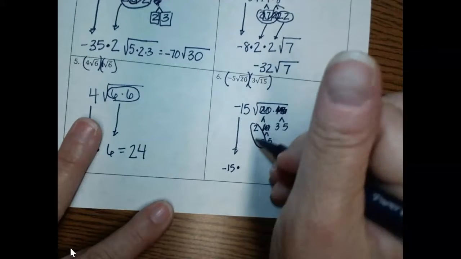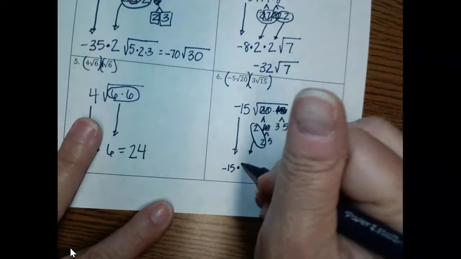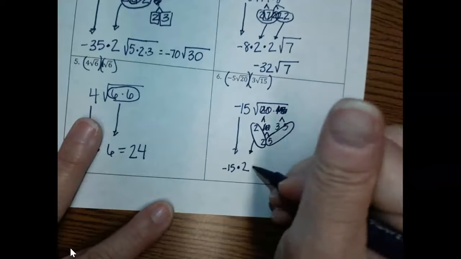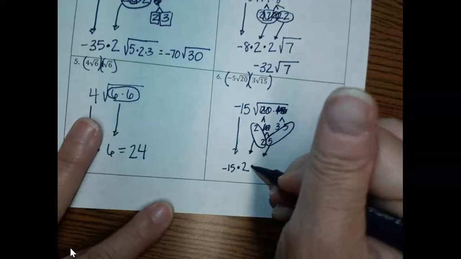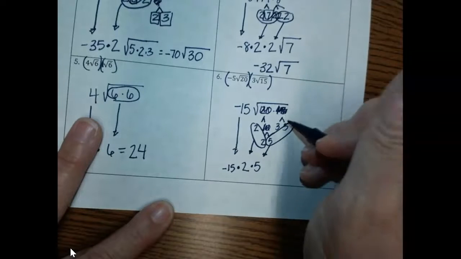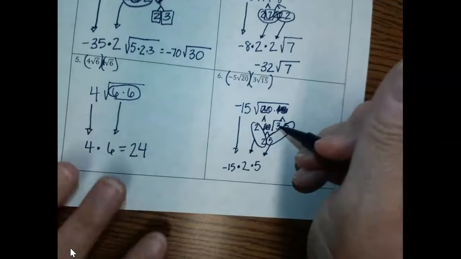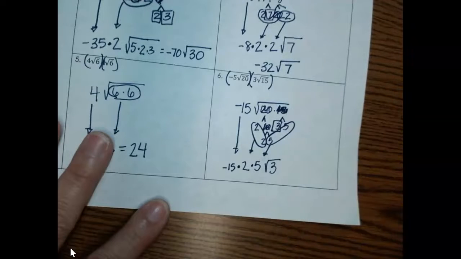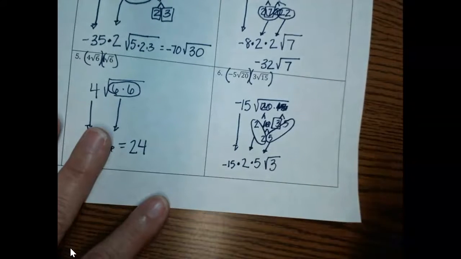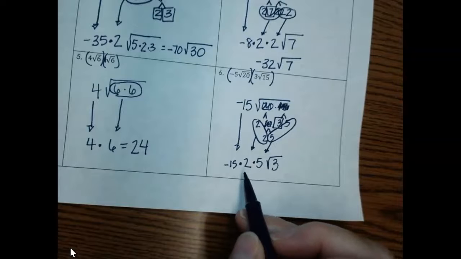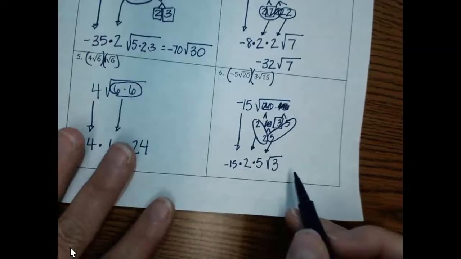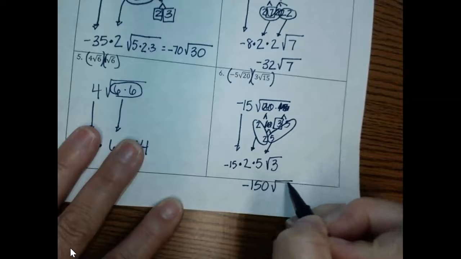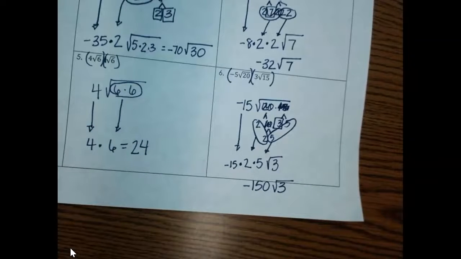I have a pair of 2's. That means a 2 comes out. I have a pair of 5's. So that means a 5 is going to come out. And I have this one single 3 right here who has no partner. That's going to go back underneath the radical. Okay, so we have negative 15 times 2, which is negative 30, times 5 is negative 150. And then we have a square root of 3.